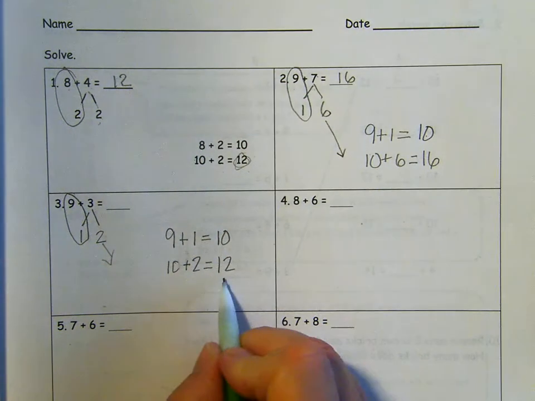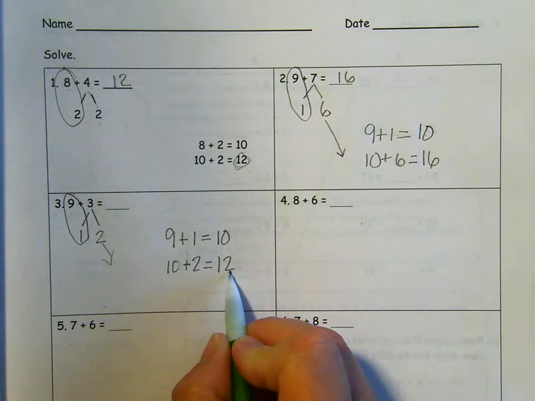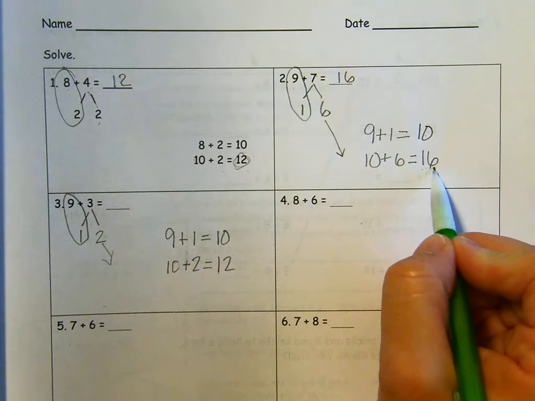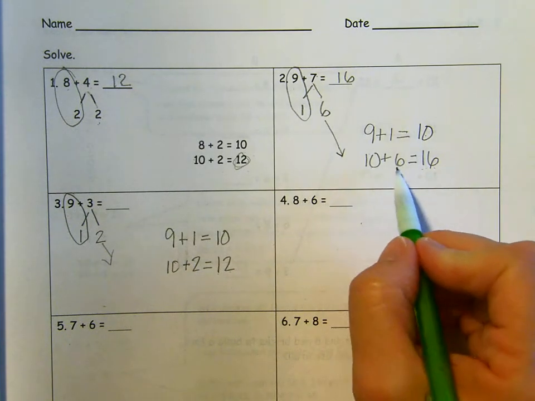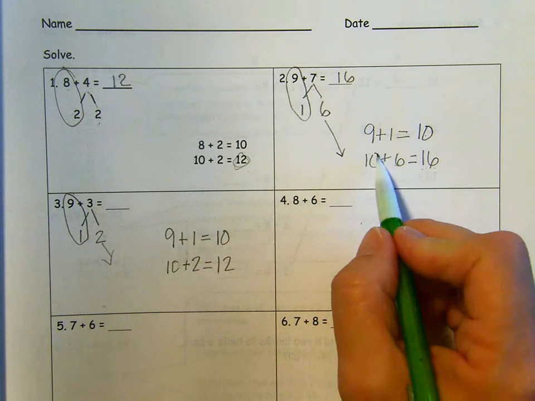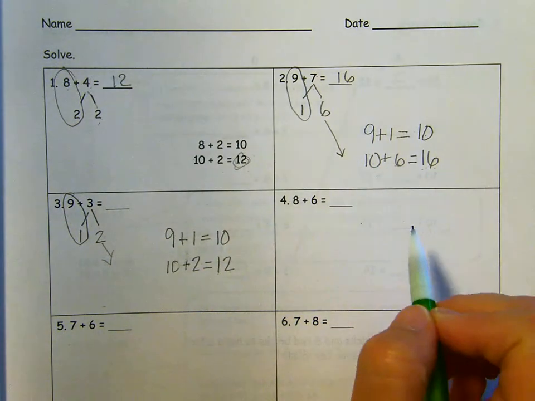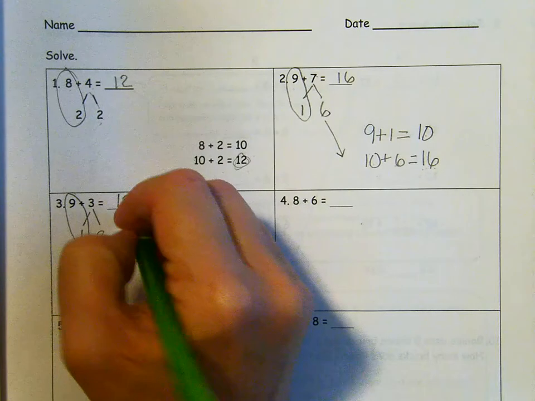Now, if you look at that number, this is 10 and 2 more. Same thing here. 10 and 6 more. All right? When you add to the 10, we're just going to slip that into that one spot because 0 and 6 is 6. All right, and I'm just going to bring that up.